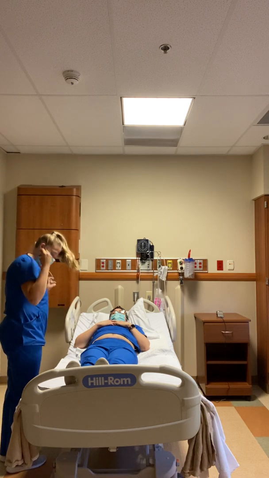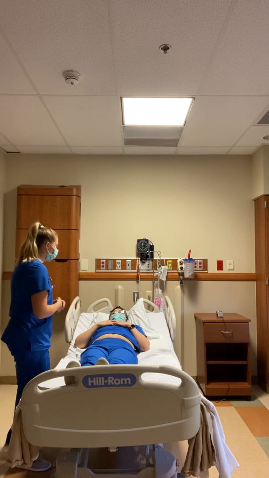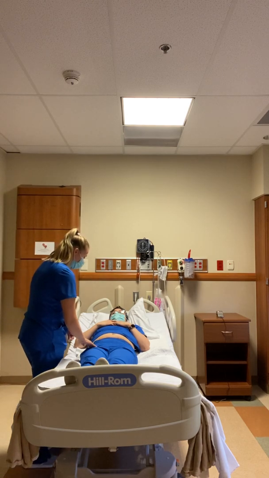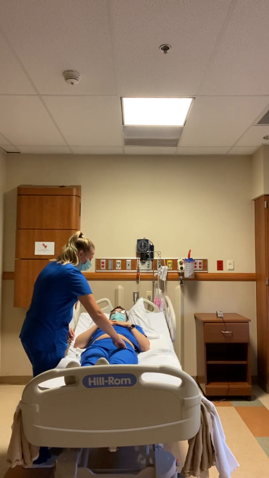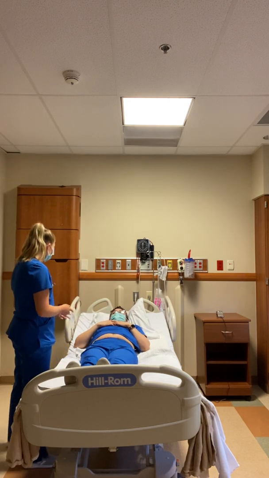Perfect. And now we're gonna go ahead and palpate the inguinal lymph nodes. So I'm just gonna rub. Okay. And I don't feel any swelling or any abnormalities. Nothing's protruding. Any pain anywhere? No? Okay.